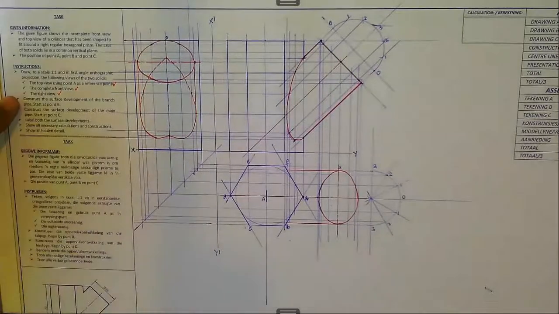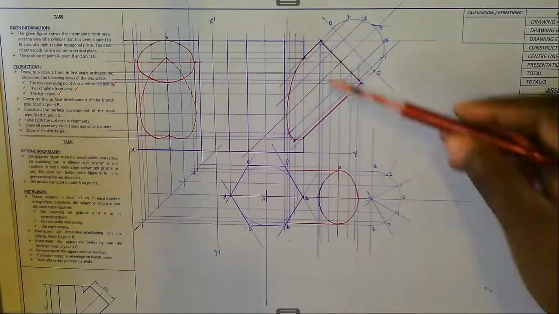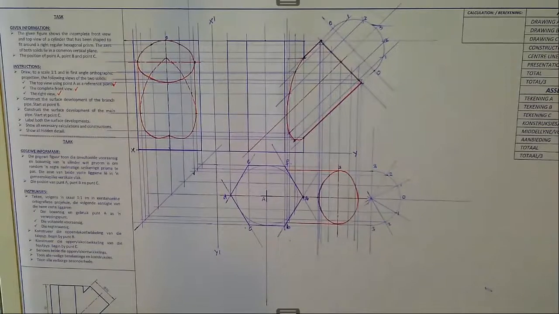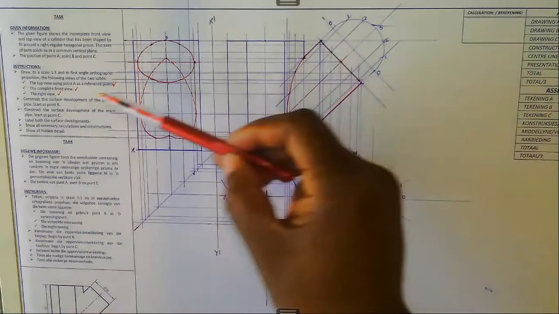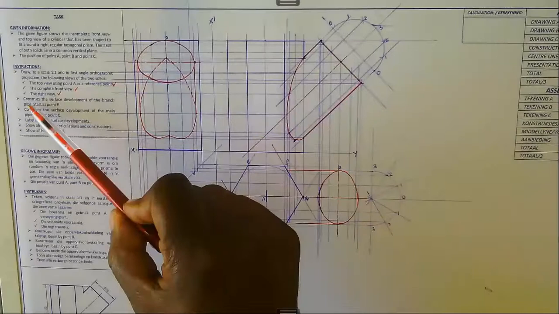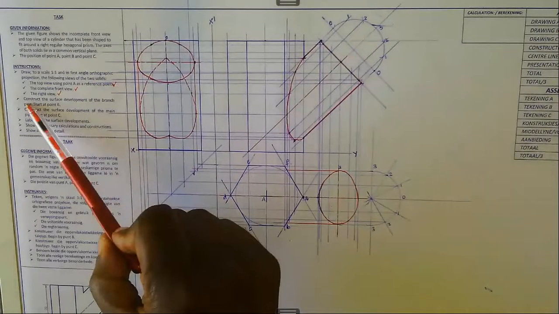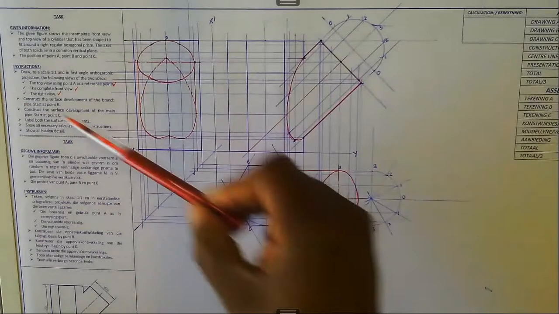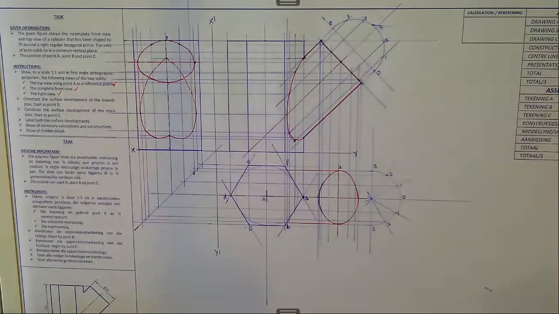Now, the next thing that we want to look at right now is to construct the surface development of the branch pipe. The branch pipe is this one. Now, because we are given a specific starting position, right, what we are going to do, we are going to start at this very point, which is this one. So from here, right, I'm going to project a line like this, like that, and a vertical line.